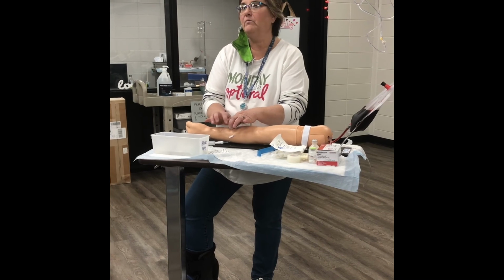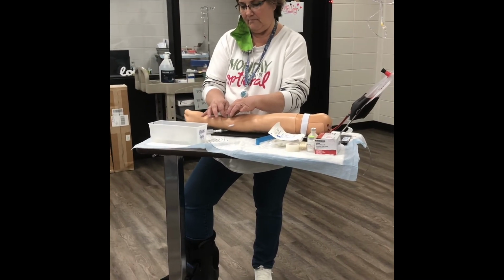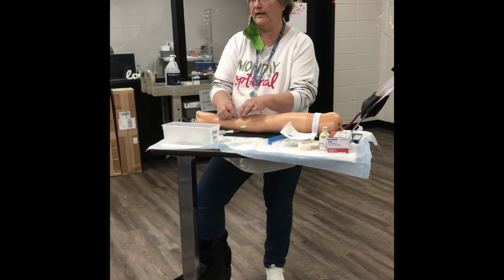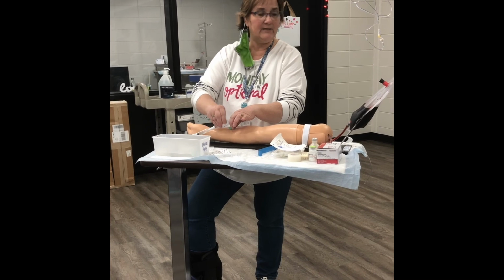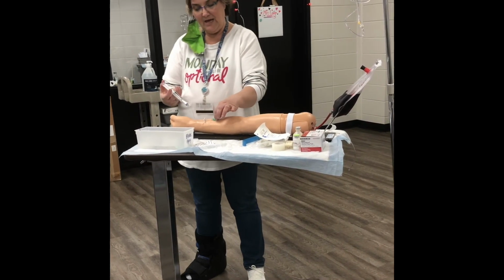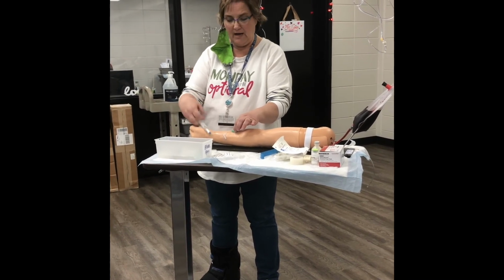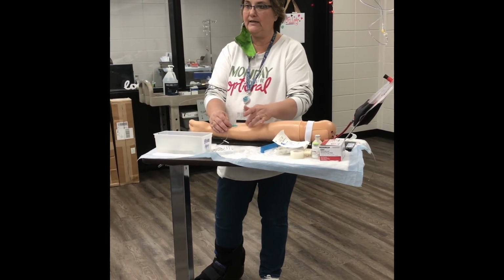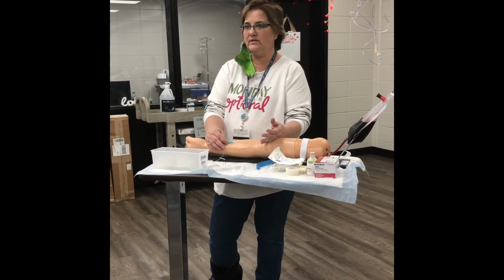Now, you want that on there as tight as you can get it. Now, at this point, I'm going to unclamp my syringe, and I'm going to flush this with 1 to 2, or about 1 really. And I am looking for swelling at the end of my site. If they say, oh, that hurts, it shouldn't hurt.